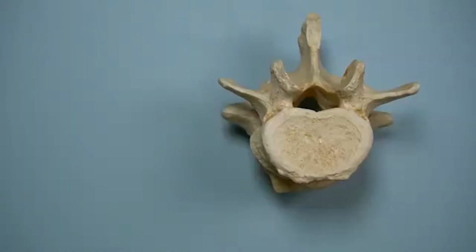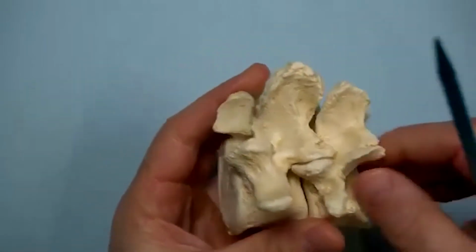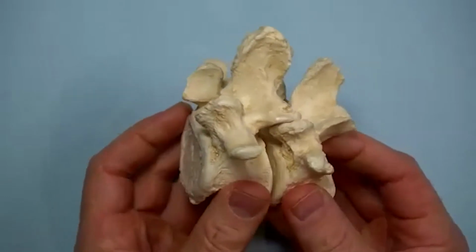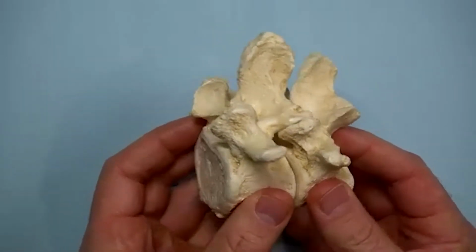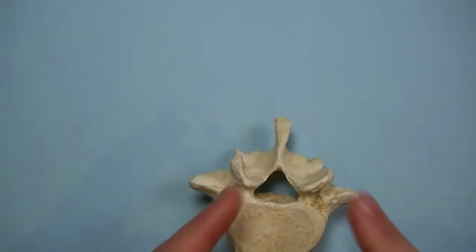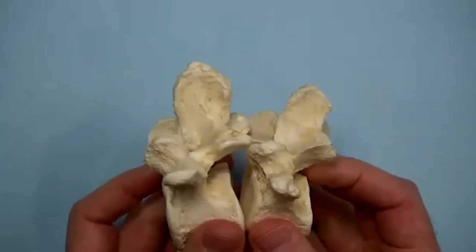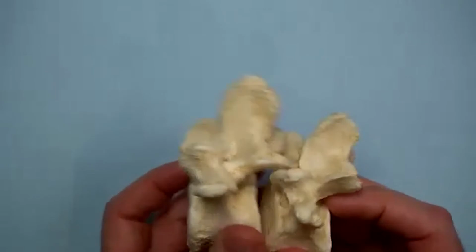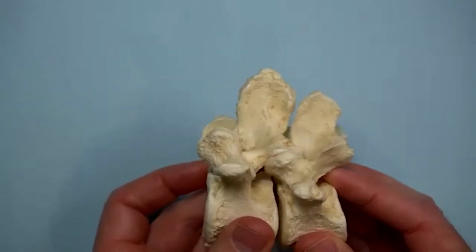The shape of the facet joints in the lumbar spine, particularly in the lower lumbar, is such that they permit a lot of extension. So if we look here are the facet joints, and you can see that in here they allow a lot of extension because they kind of face inwards. So they allow that extension, they allow it to slide. And here's the L5, they face even more this way. So you get a lot of extension in the lower lumbar spine.